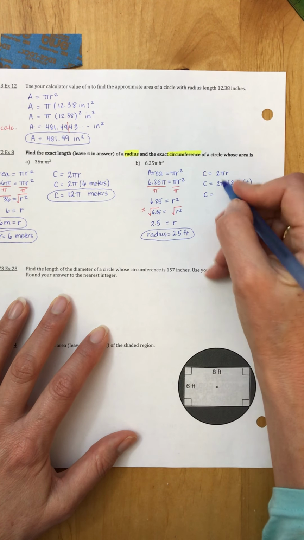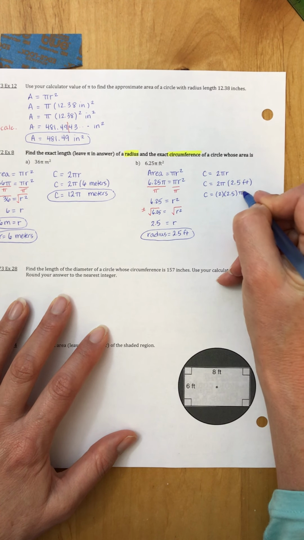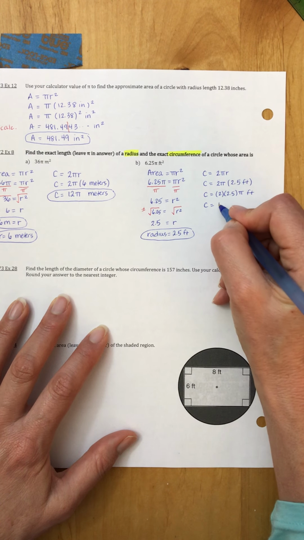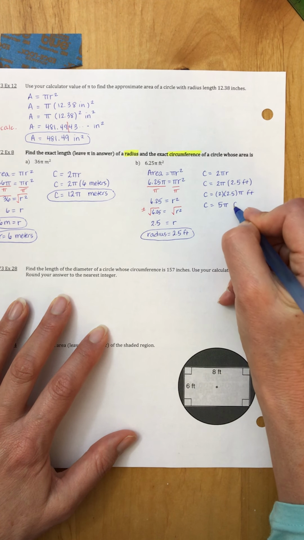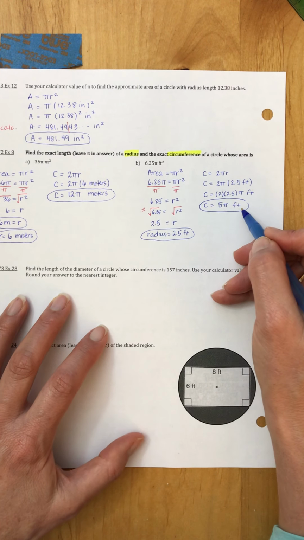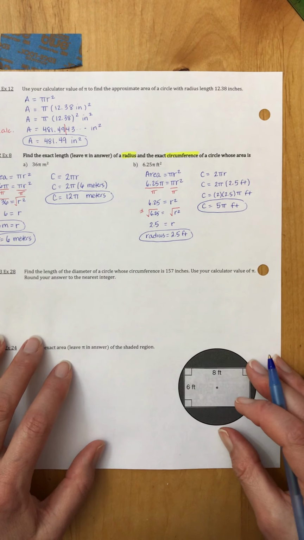So we multiply the 2 times the 2.5. Then we have pi feet. And what do we get there? 2 times 2.5 would just be 5 pi feet. And again, remember, circumference should be in feet, not square units. Okay, that's it for that problem.